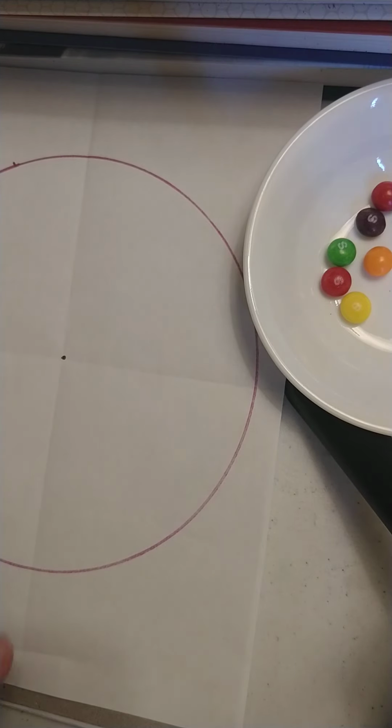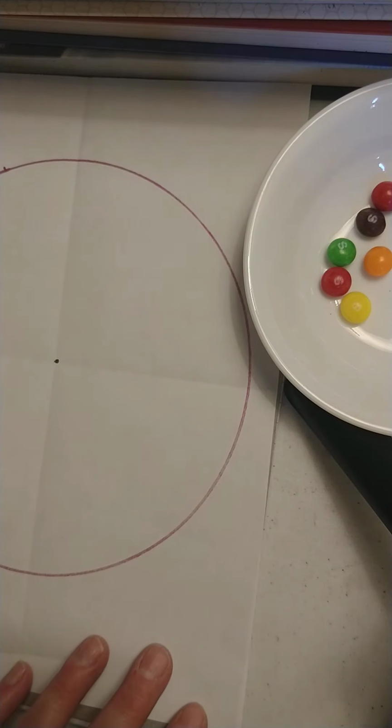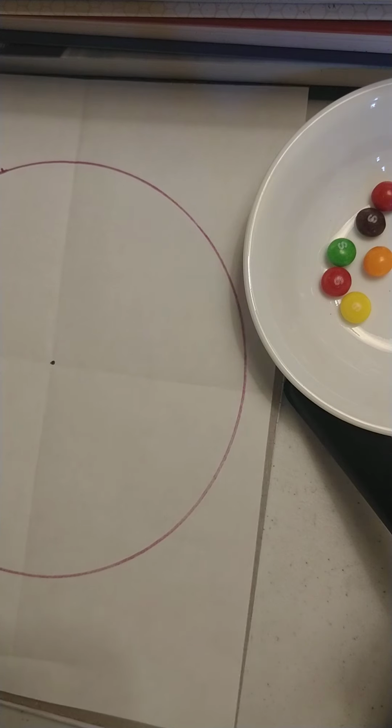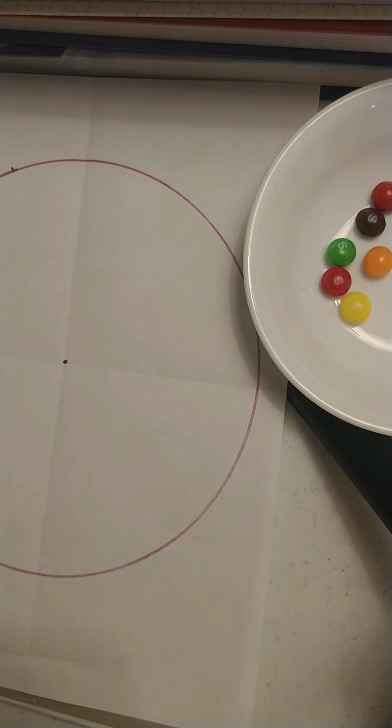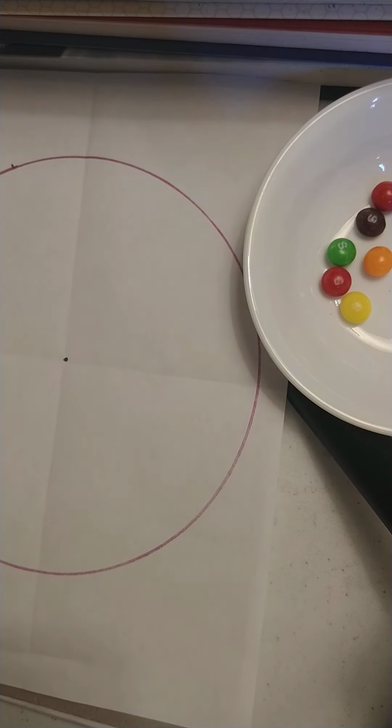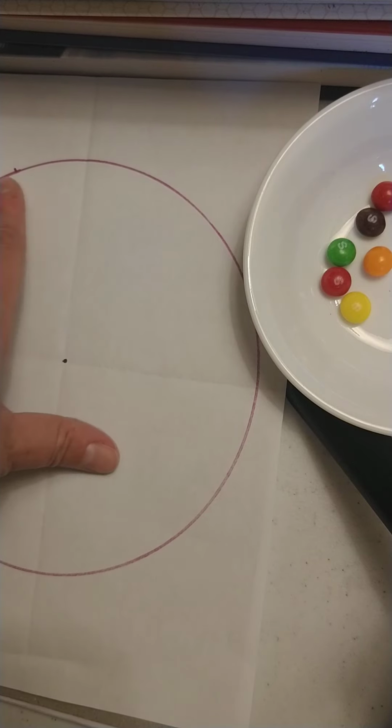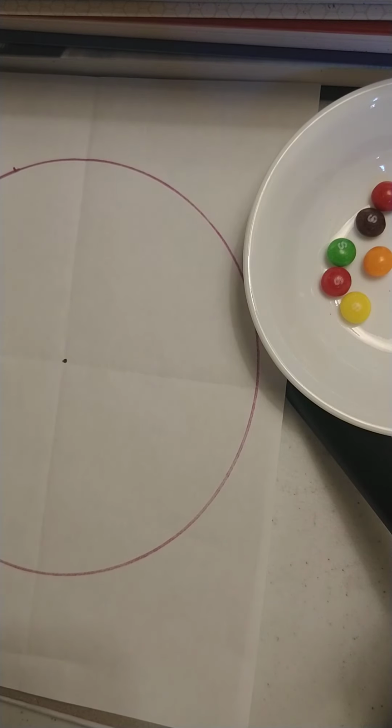Students, today we're going to do an activity to discover what a radian is. There is a PDF in your Schoology folder called Taste the Radian. If you're going to do the activity with me, you're going to want to get a sheet of paper and trace a circle.